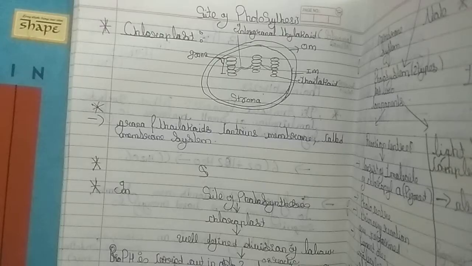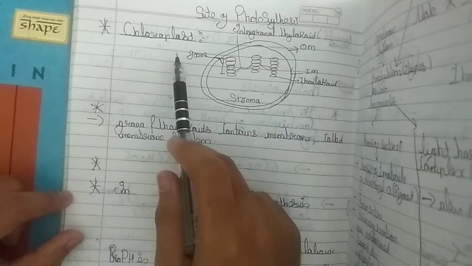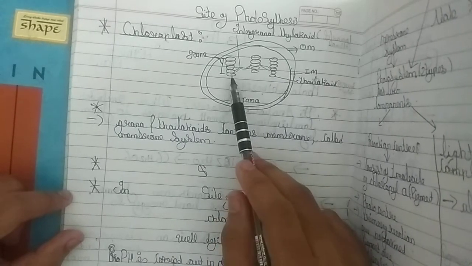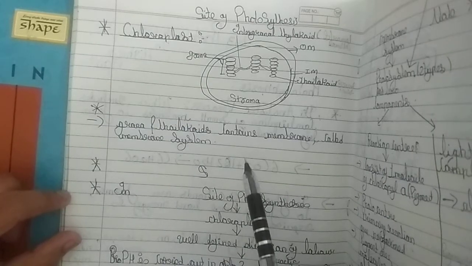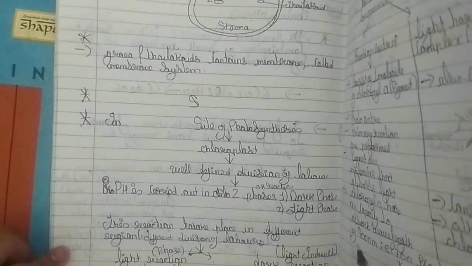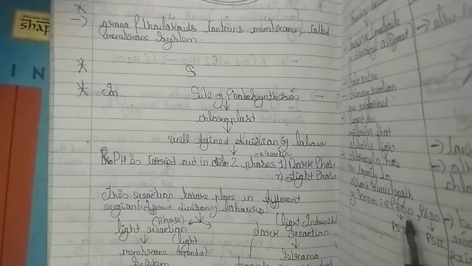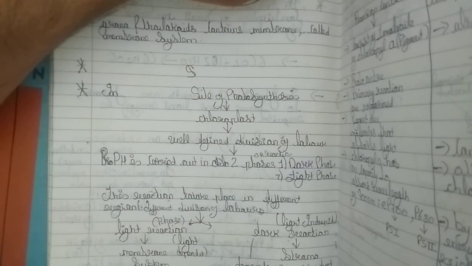Now, the site of photosynthesis. Photosynthesis takes place in the chloroplast. The chloroplast includes stroma, grana, and thylakoids. There are two phases of photosynthesis, the light phase and the dark phase, or the light reactions and the dark reactions, which take place in photosynthesis.